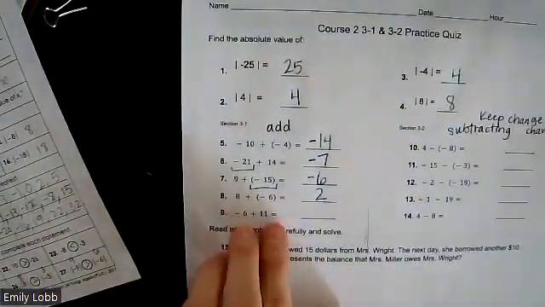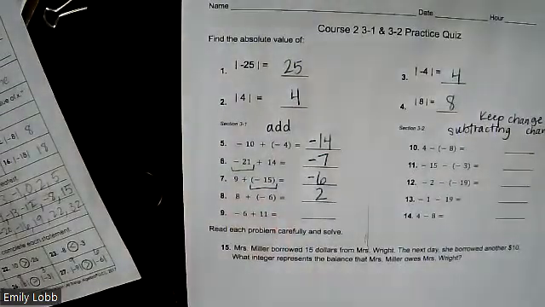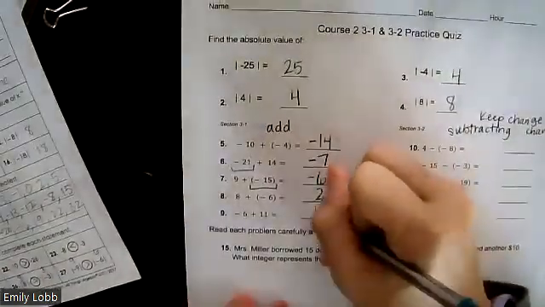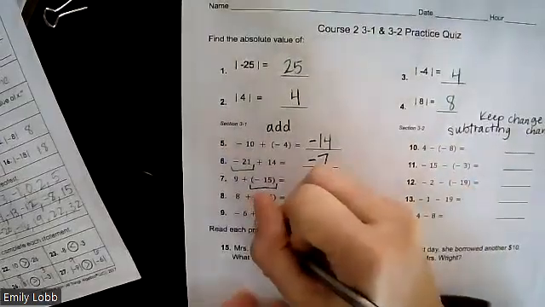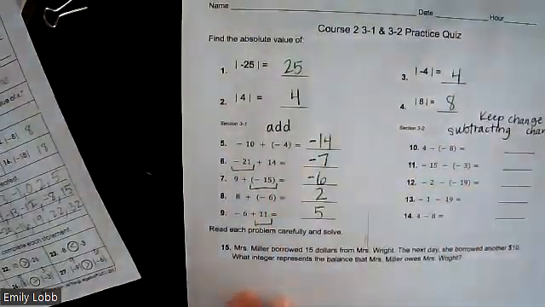Negative 6 plus 11. Signs are different. What's 11 minus 6? 5. This time also positive because my bigger number was positive.